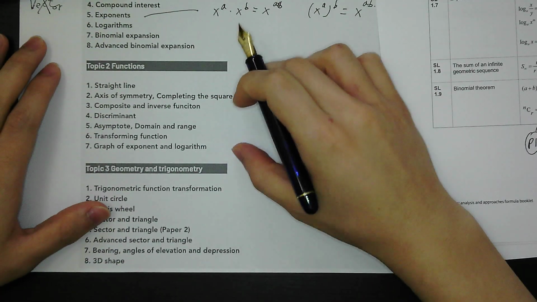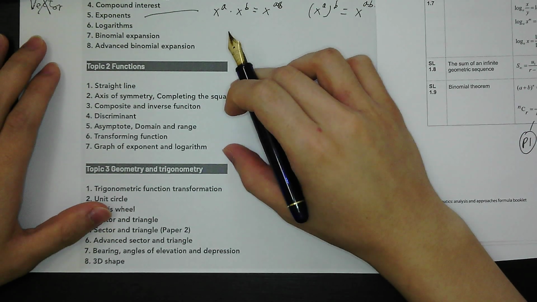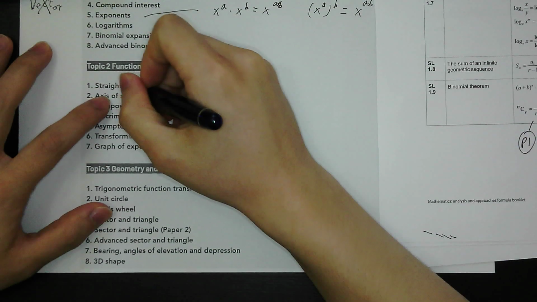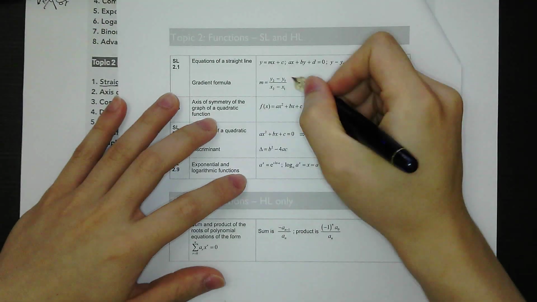So topic 2, functions. There are a total of 7 notes in our center for topic 2, functions. The first note is a straight line. So let's say calculate the slope of a straight line using the formula on the formula book. So it's rise over run.